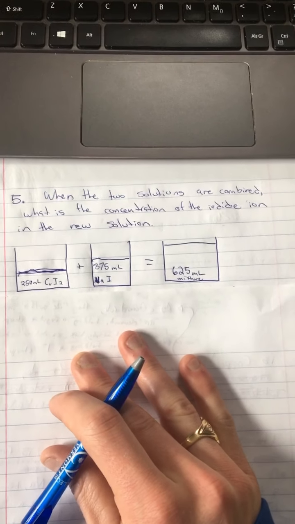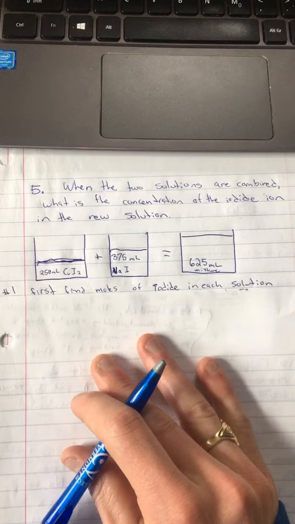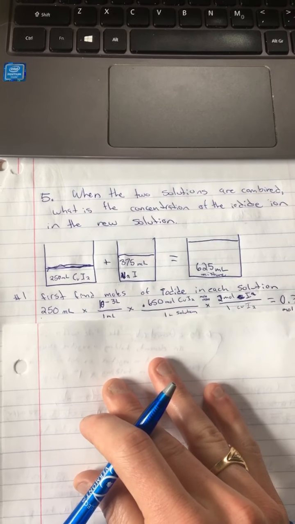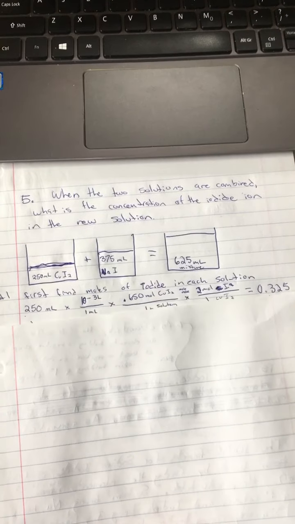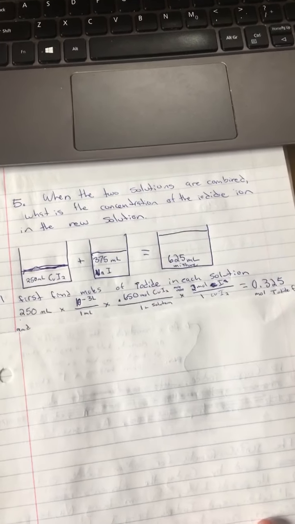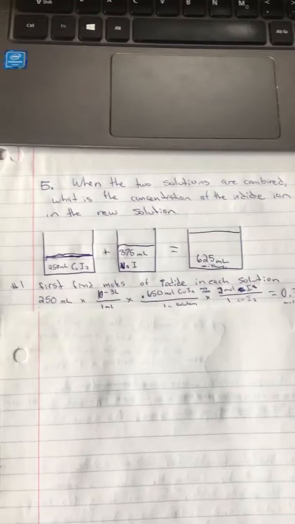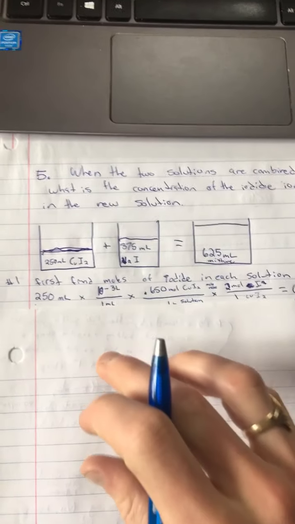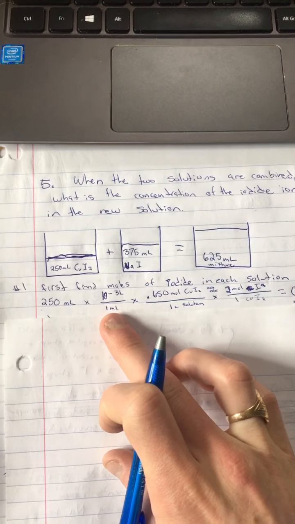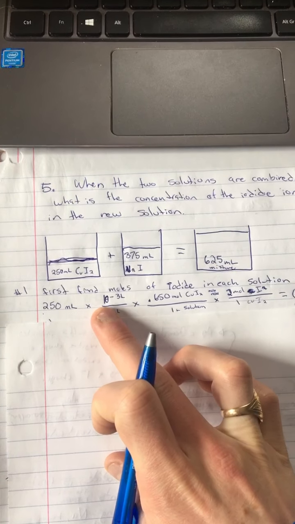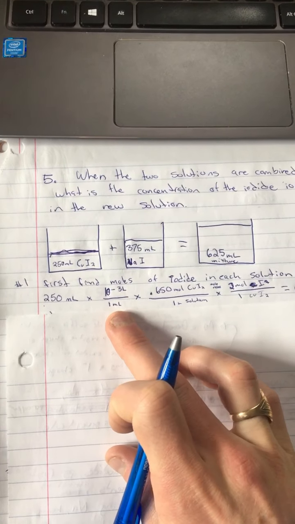Now, this will be important when we get to one of the final steps. But the first step right now is to find the moles of iodide in each solution. So, I start out with the first solution containing 250 milliliters, times that in order to get the amount of liters by 10 to the negative 3 over 1 milliliter.